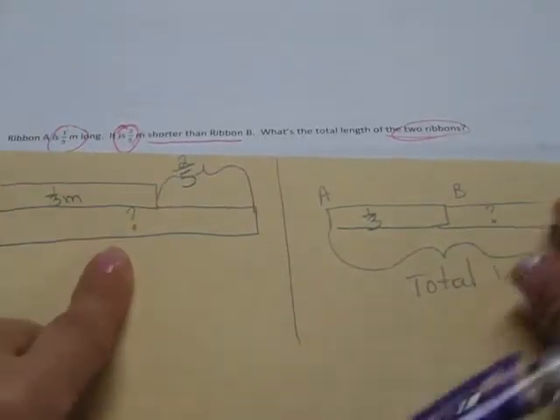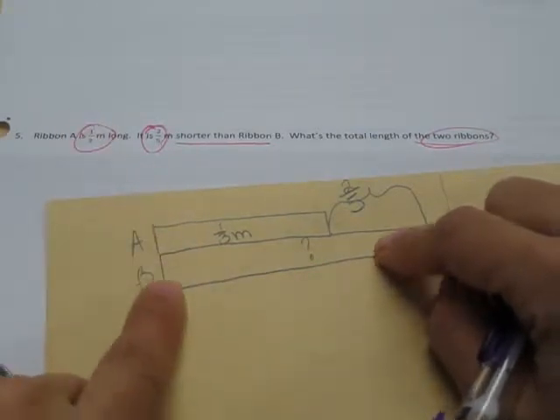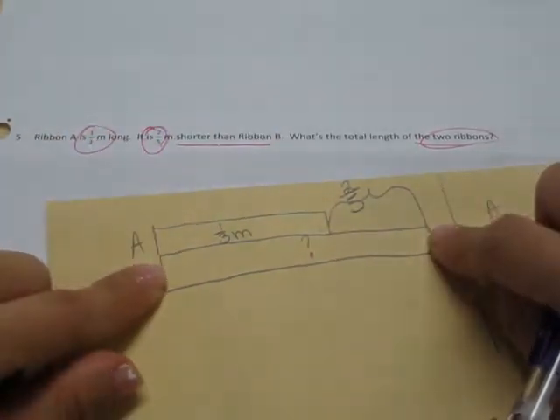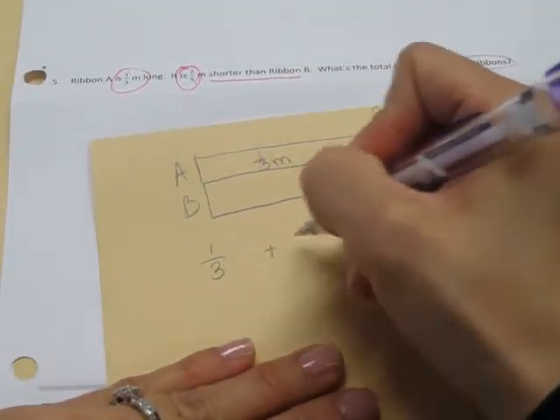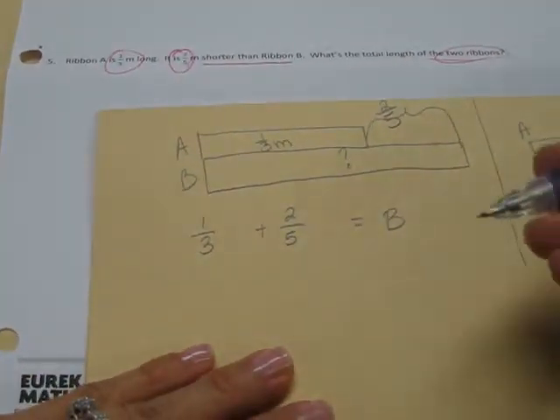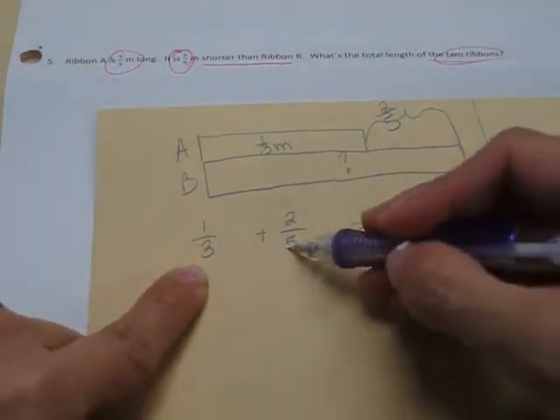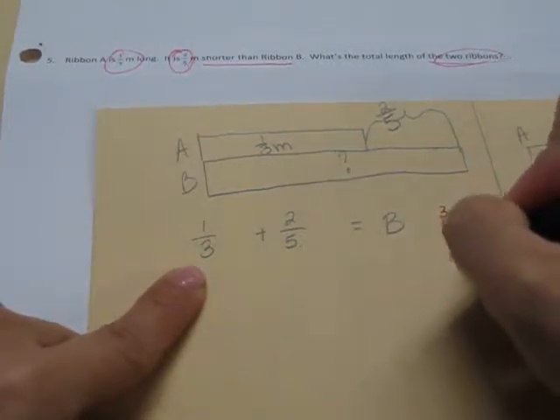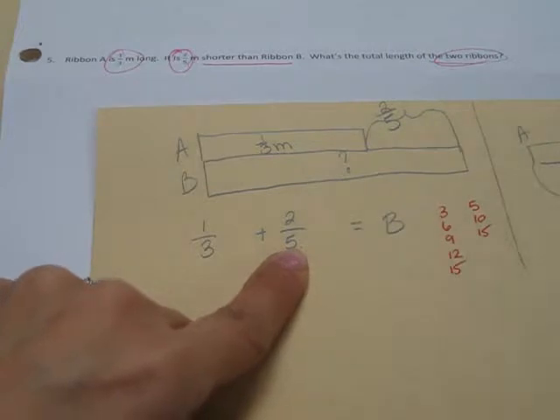So in order to figure that out, I have to go back here to this tape diagram. Well, here's A, and then I know I have the 2/5. So if I add the 1/3 plus the 2/5, that's going to go ahead and give me B. So 1/3 plus 2/5 will give me what ribbon B equals. Okay? But my denominators are different, my units are different, so I need to find common denominators. I have 3, 6, 9, 12, 15, and I have 5, 10, 15. I just wrote down the multiples.